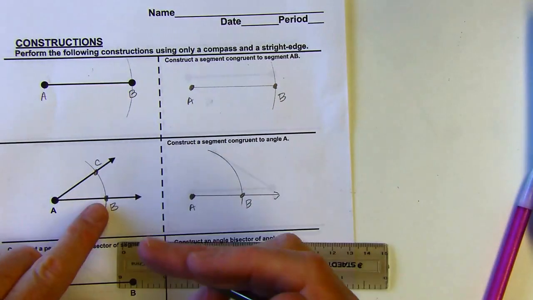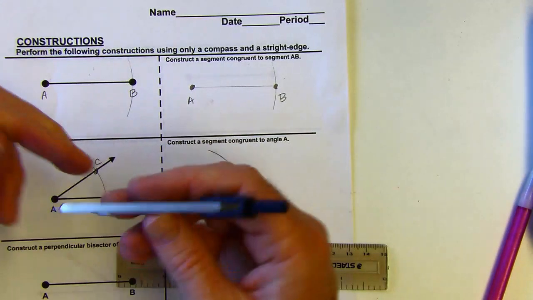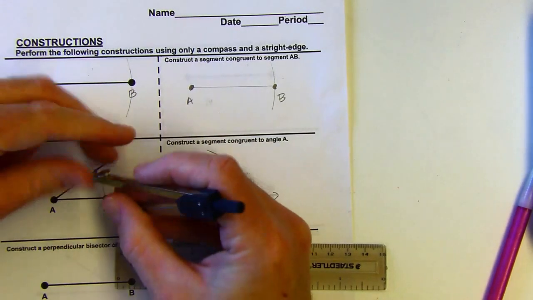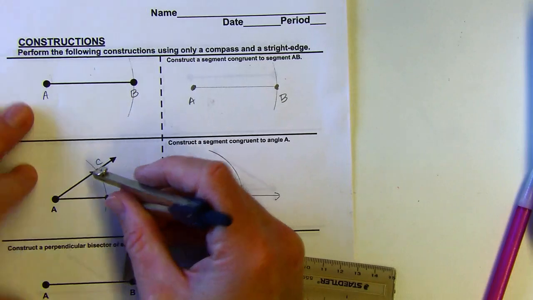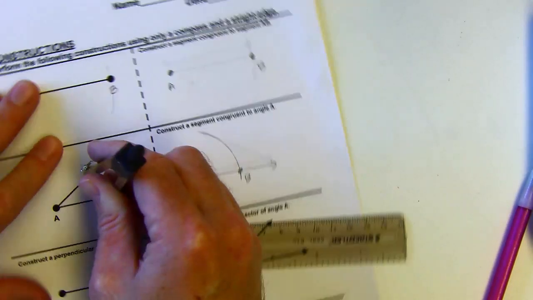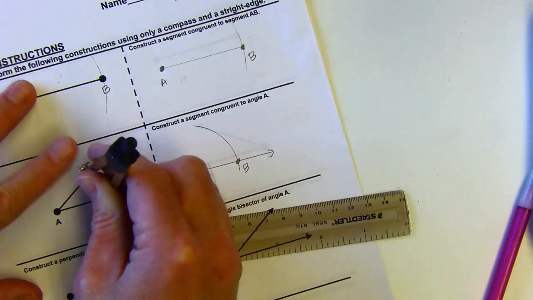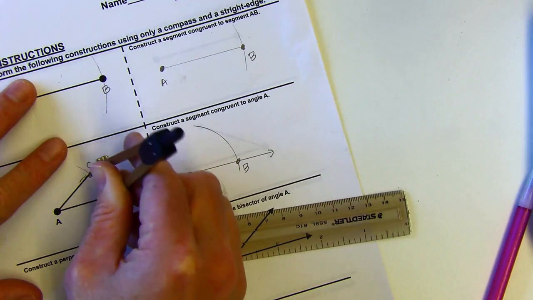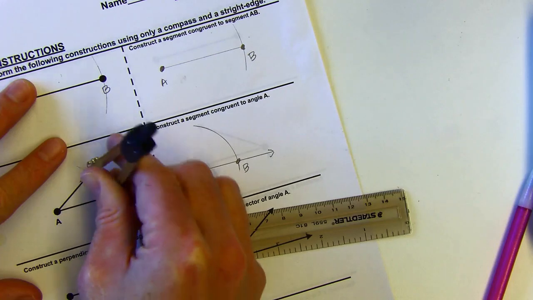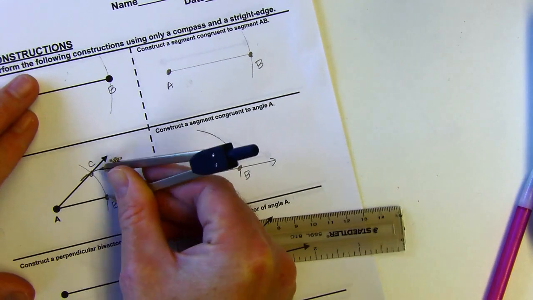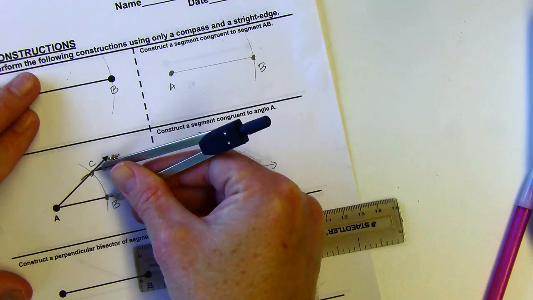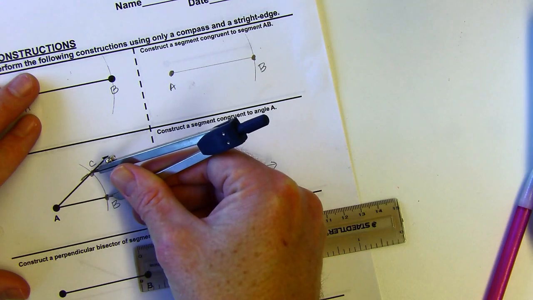So I'm going to put the pointy end now in B. You could actually put it in either of these two intersections. But I'm putting the pointy end in B. And then I'm putting the pencil end so that I can draw a swoosh through C, like so. Okay? So I'm drawing just a teeny little swoosh like that.